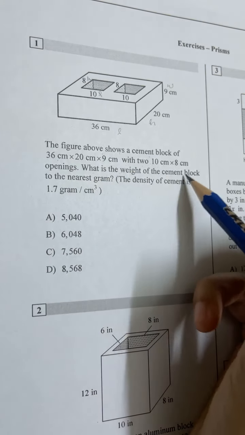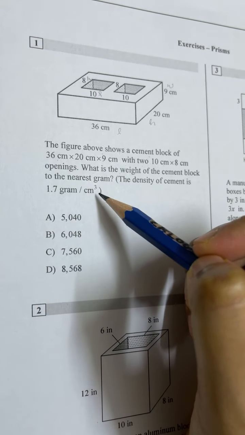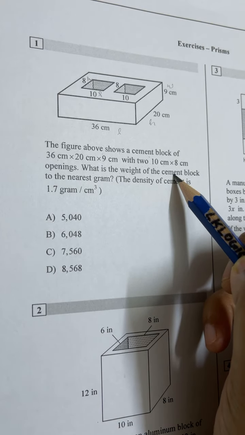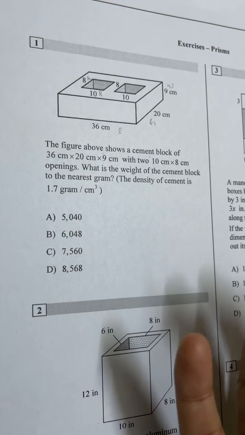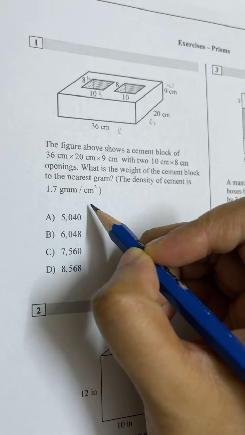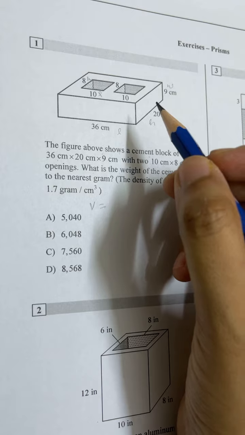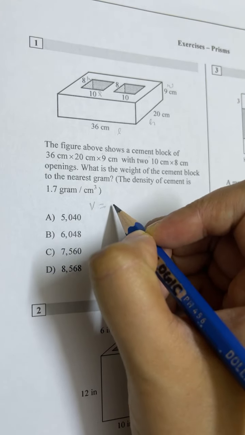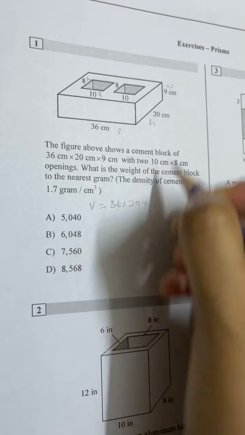What is the weight of the cement block to the nearest gram? The density of the cement is given to you, that is 1.7 grams per cubic centimeter. First of all, we need to find the volume of the cement block. How much can it hold? Then we can find out the weight easily. Volume is length multiplied by width multiplied by height. That's it, nothing hard. That's 36 multiplied by 20 multiplied by 9.